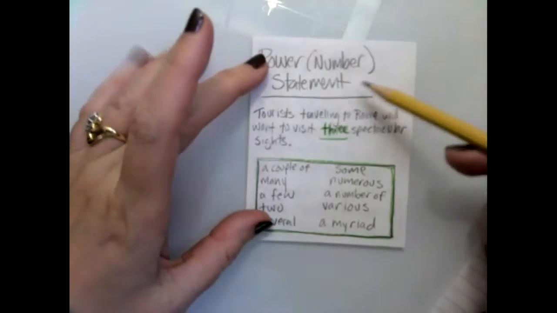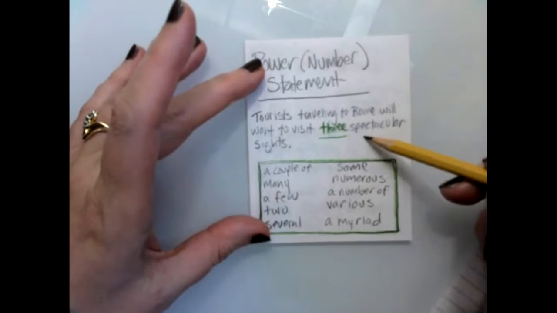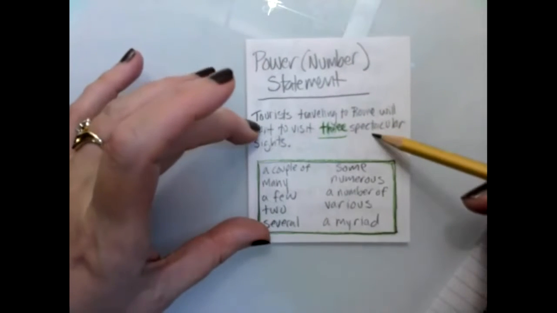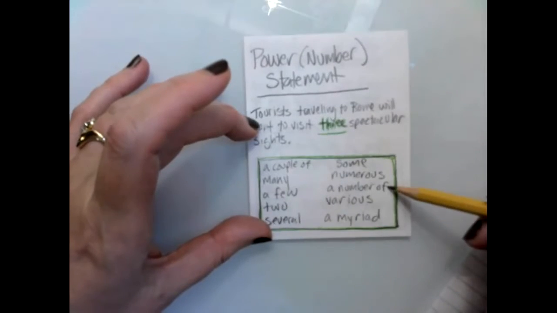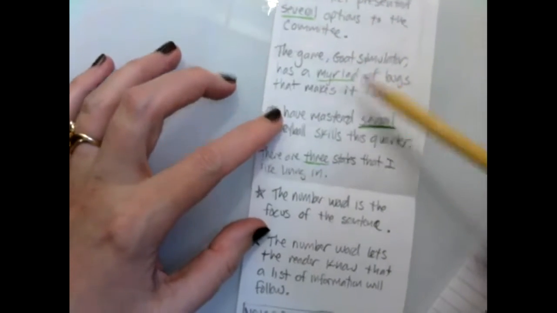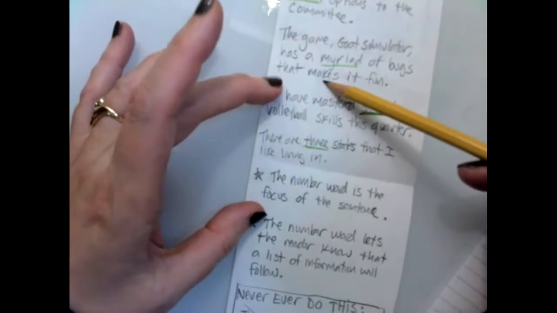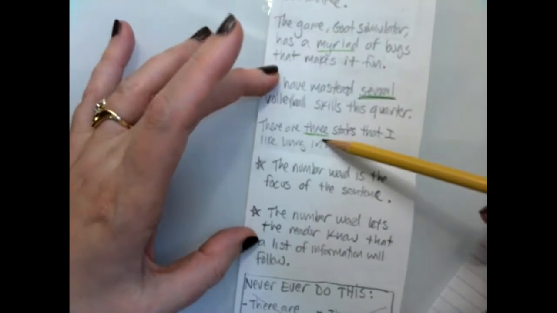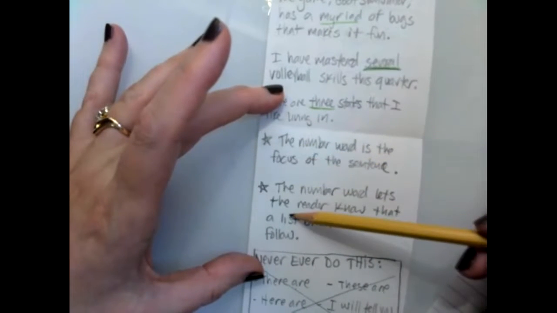Okay, so again, power number statement. This time I used green. I put an example right off the bat, and then some of their number words here, power words. Again, same thing, little strip of paper. A lot of examples. Do you see how there's clear white space in between each one? And then some important things to keep in mind.